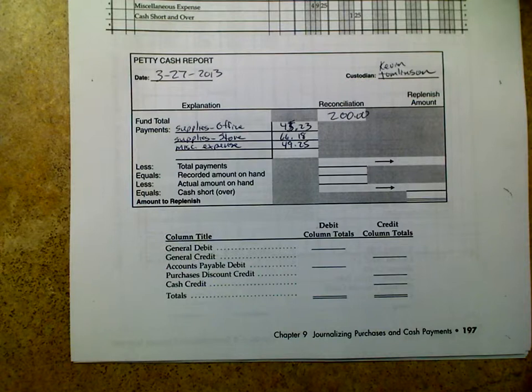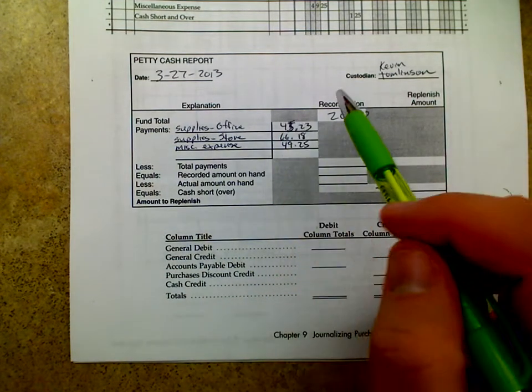And it says a cash count shows that $40.59 is left in the petty cash box. So the actual amount of cash, we'll figure it up like this.